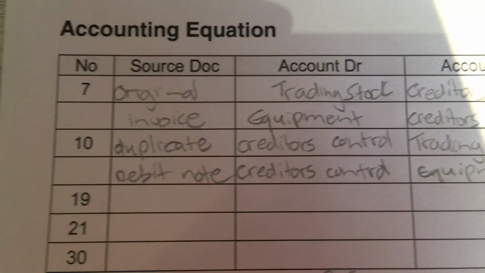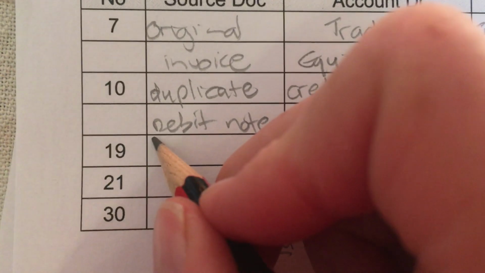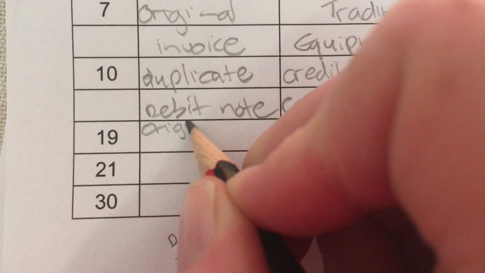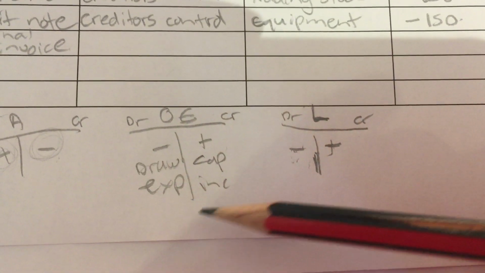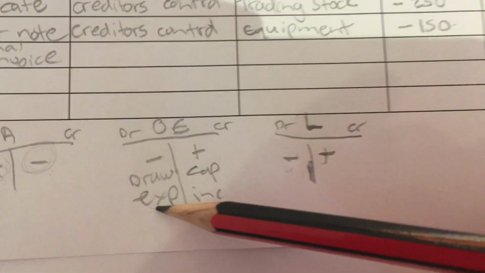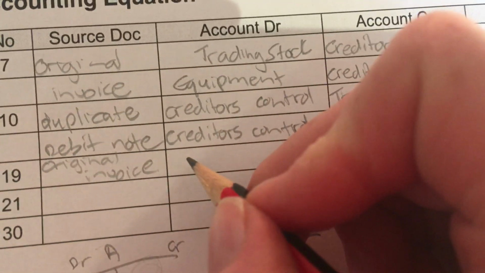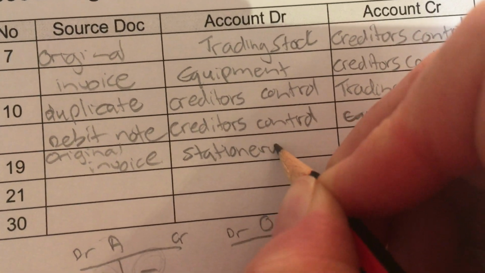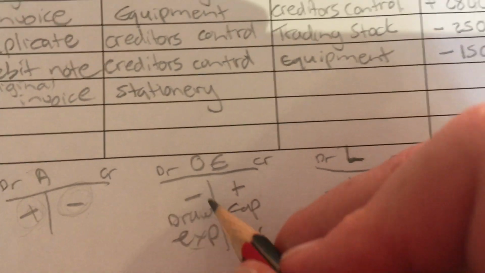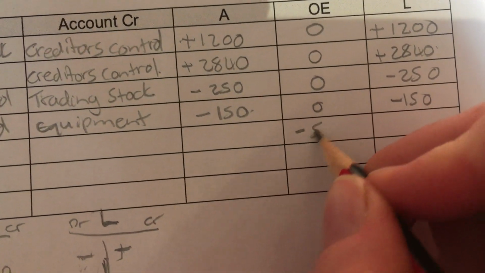So now we are buying stationery, okay, and we're buying it on credit. So our source document is original invoice. Okay, but now we've bought stationery. Stationery is an owner's equity expense. Expenses decrease your owner's equity on the debit side, so we are going to debit stationery. Stationery is an owner's equity expense, and expenses decrease your owner's equity.